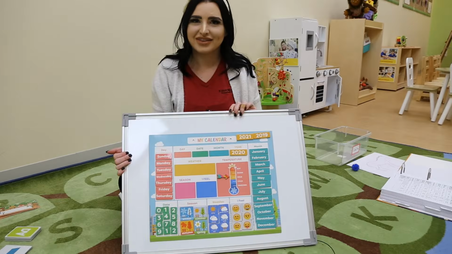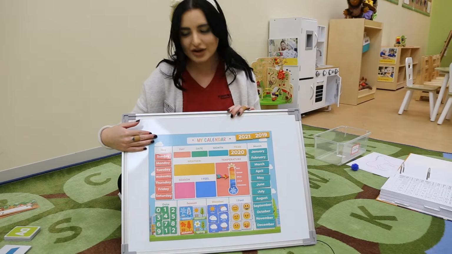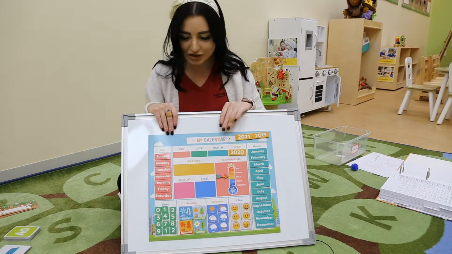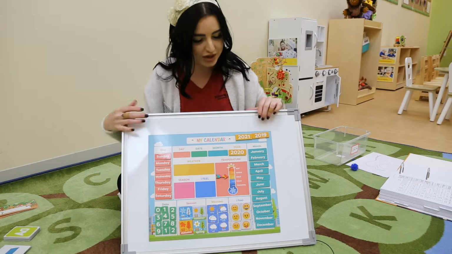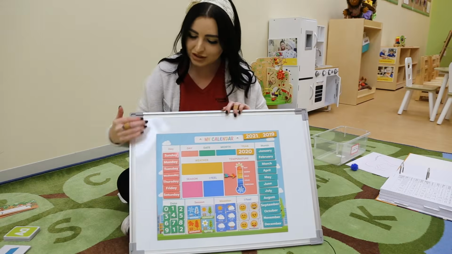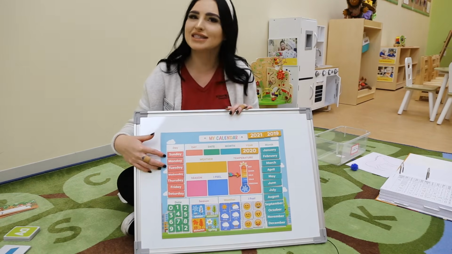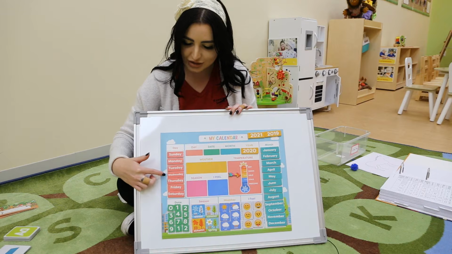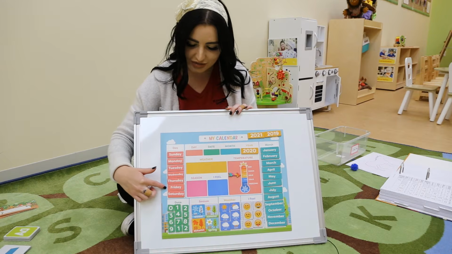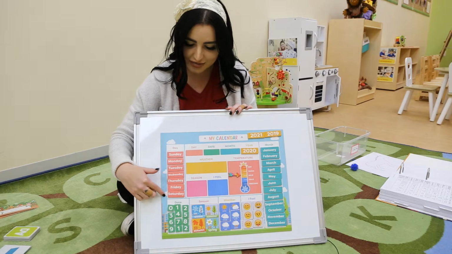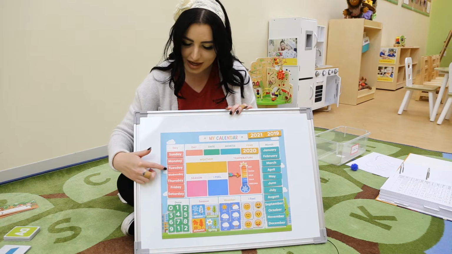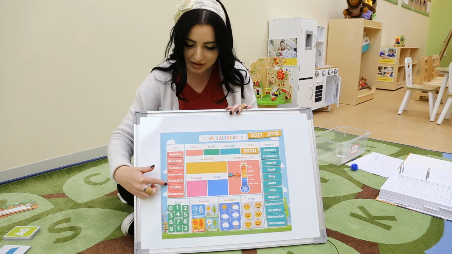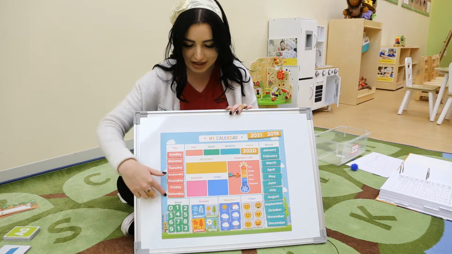Yay! All right, and next we start with our calendar. We always start with our calendar so we can go over our days of the week and the months of the year. We'll start with our days, and we always start with Sunday. Ready? Sunday, Monday, Tuesday, Wednesday, Thursday, Friday, Saturday.